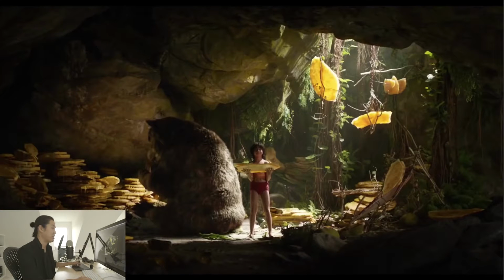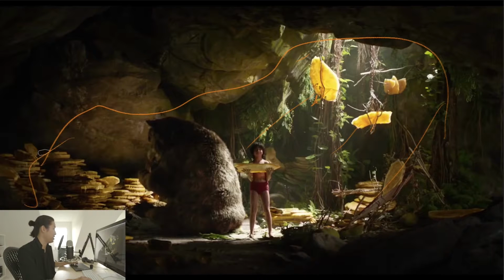You know, someone had to design this lighting to come through here. The subsurface scattering happening on the honeycombs, the composition, this cave, this circle that gets made here. The whole thing is beautiful. The blocking of the scene.